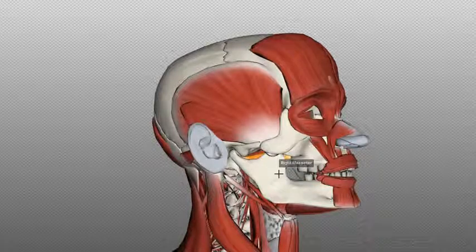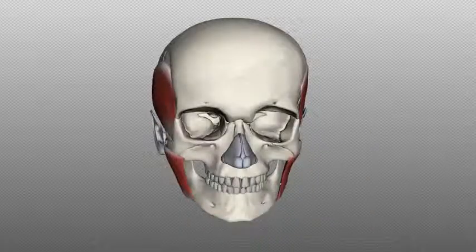So this is what I found a bit confusing. The lateral pterygoid muscle is called the lateral pterygoid because it inserts onto the lateral surface of the lateral pterygoid plate. The medial pterygoid muscle is called the medial pterygoid because it inserts onto the medial surface of the lateral pterygoid plate. So I'll just show you this quickly on a different model.